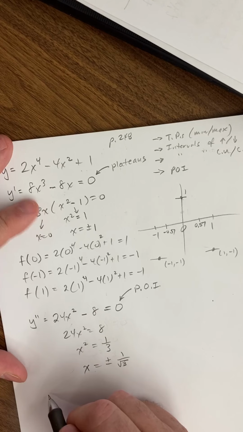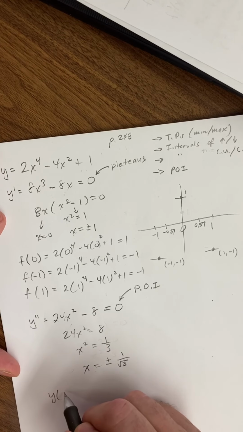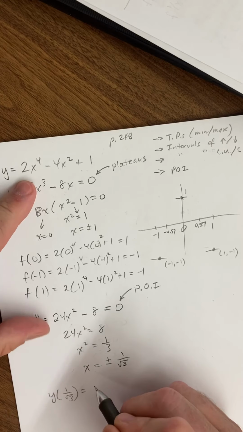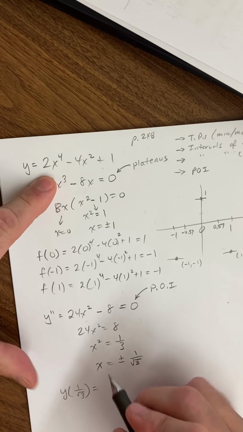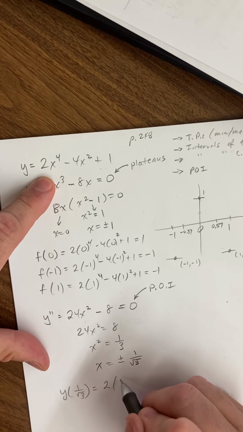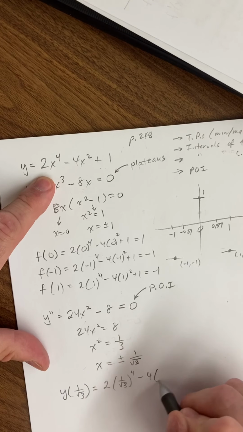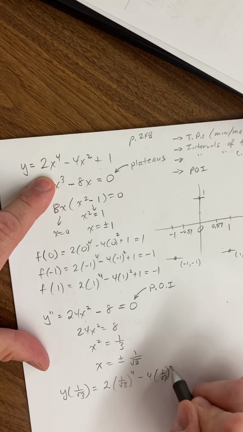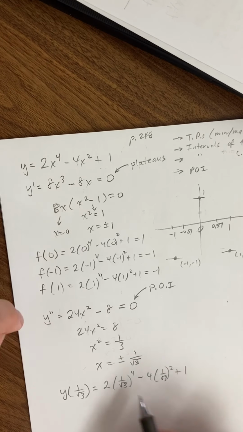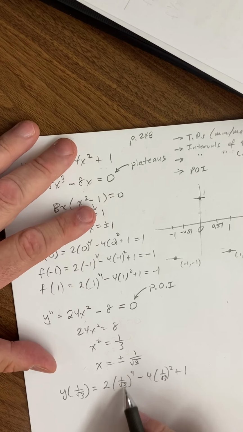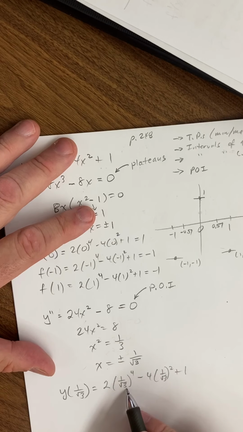So I plug 1 over root 3 back into the original equation up here. So it'd be 2 times (1 over root 3) to the 4 minus 4 times (1 over root 3) squared plus 1. Well, if you think about it, you can do this in your head. Root 3 times root 3 is 3, and then root 3 times root 3 is 3 again.